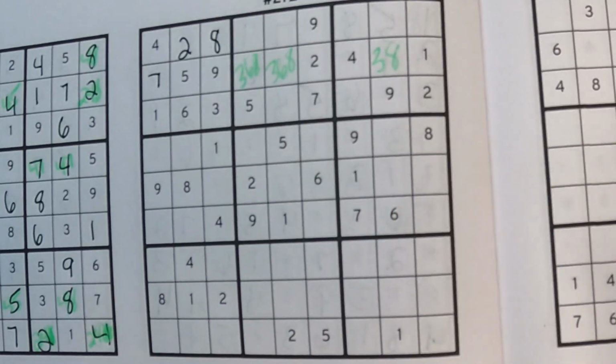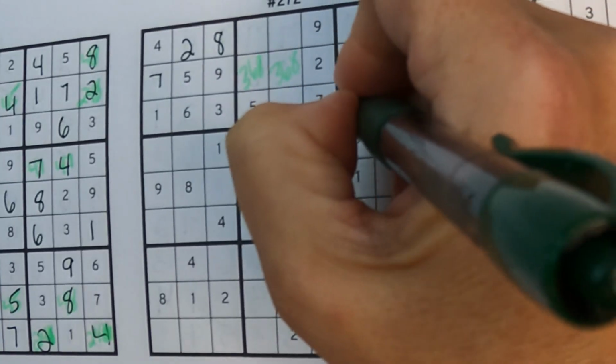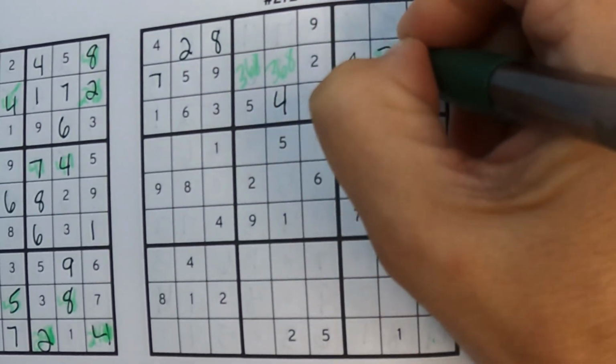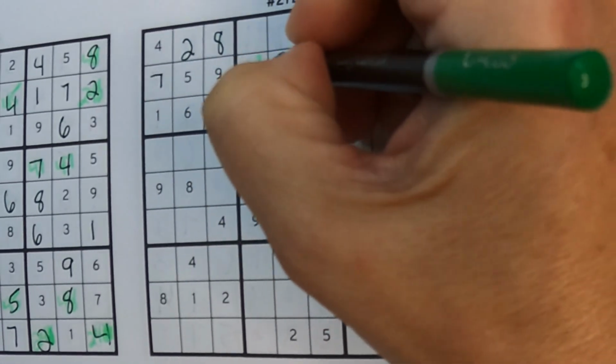For this row, we're missing 4 and 8. We've got a 4 here, so 8, 4. That 8 makes this our 3. We can get rid of this 3 and this 3.